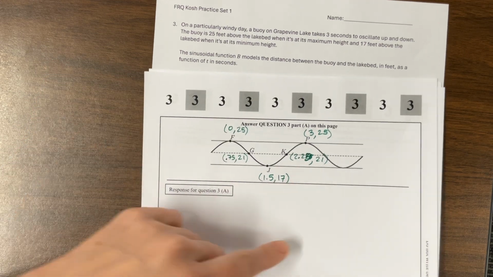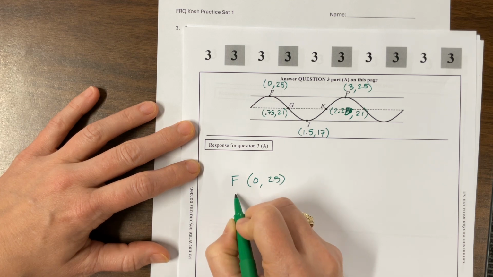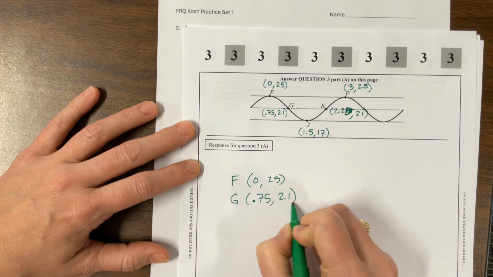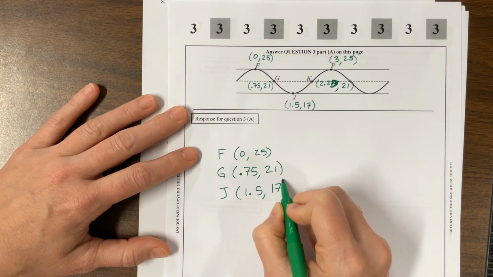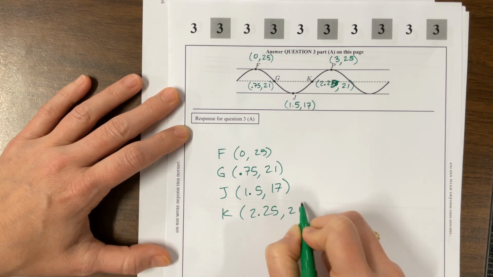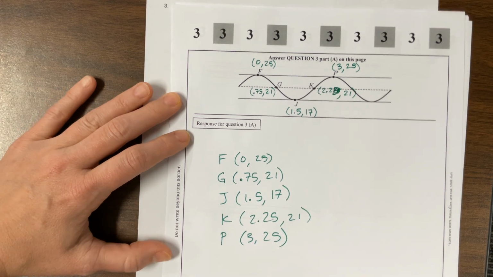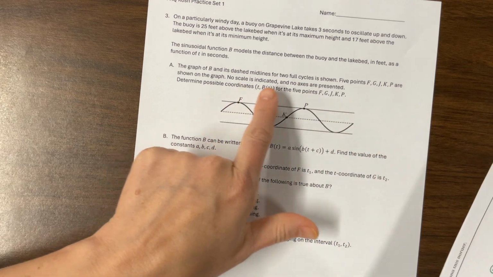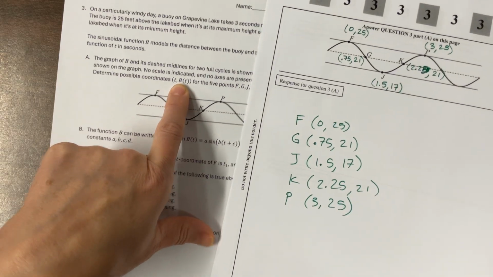Because it's messy, I'm sorry, maybe we should go ahead and label F is the point 0, 25, G is the point 0.75, comma 21, J is 1.5, comma 17, K, our favorite letter, 2.25, comma 21, and P is 3, comma 25. That, I think, is what we would do. Let's verify. 5 points, no scale is indicated, no axis represented, determine possible coordinates for the 5 points. It looks like I did what they asked.